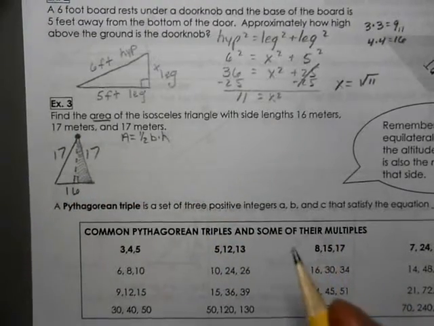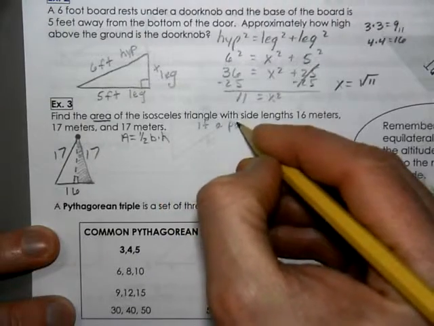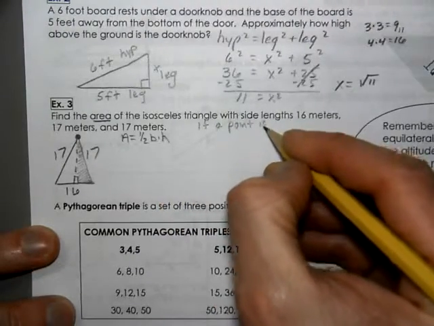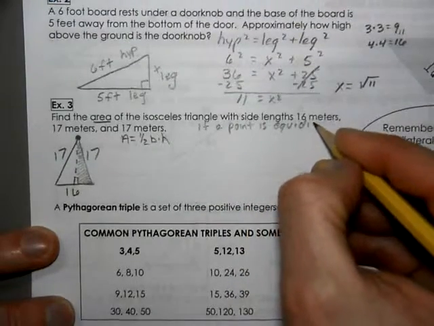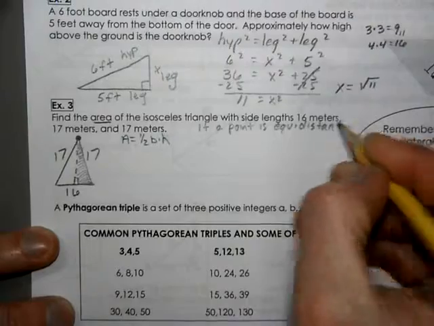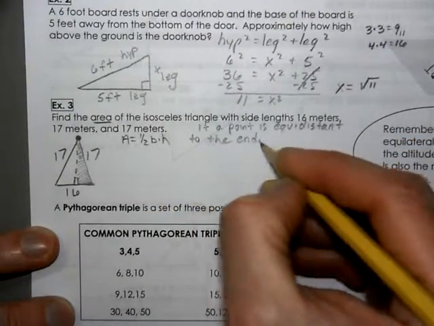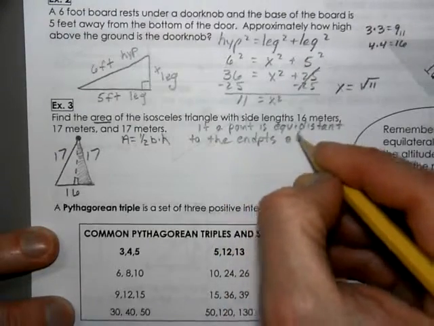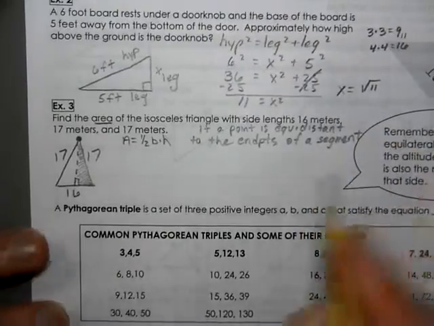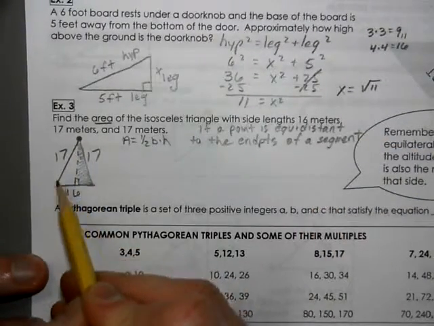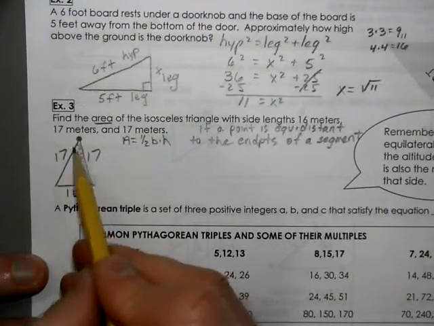And remember a theorem that you've learned in the past. If a point is equidistant to the endpoints of a segment, let's take a look. That point is equidistant to the segment that's 16.